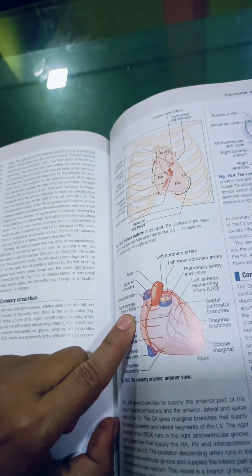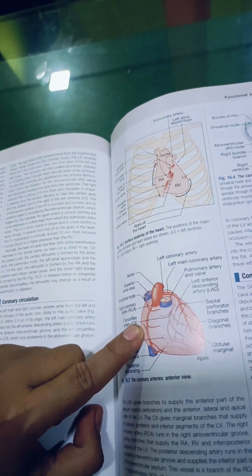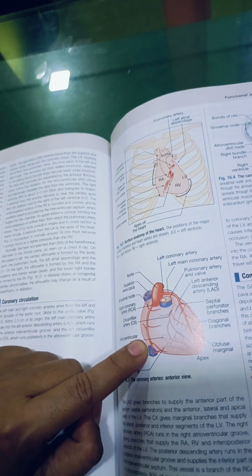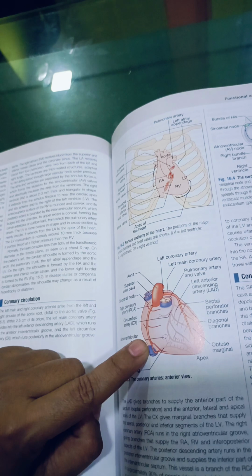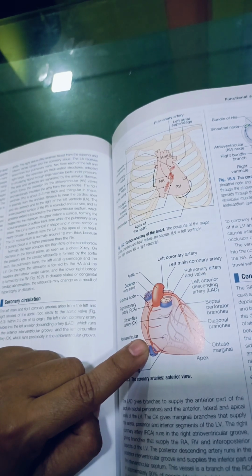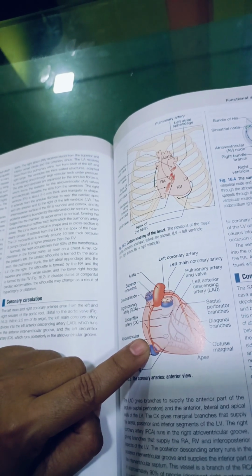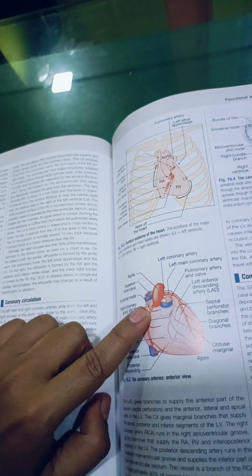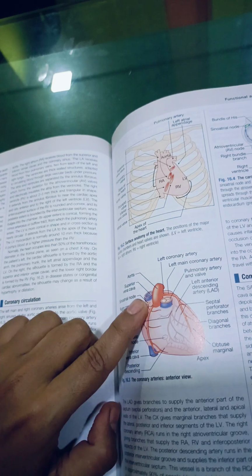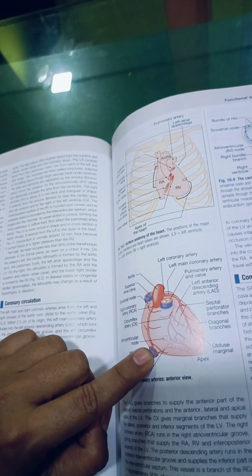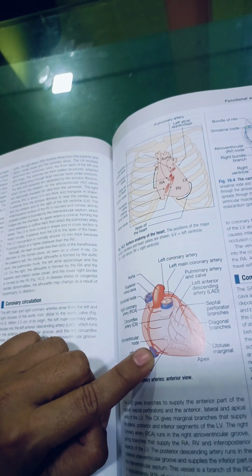As the right coronary artery supplies blood to the SA and AV nodes, any occlusion in this artery results in sinus bradycardia or AV nodal block.